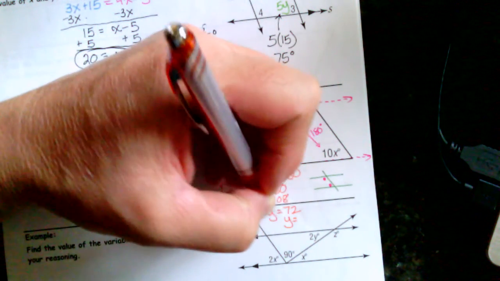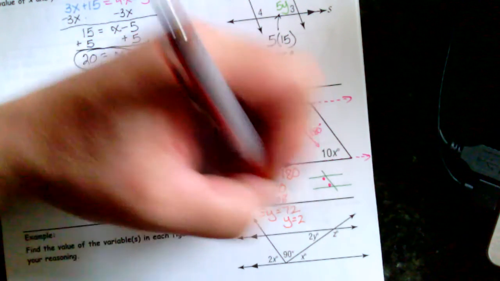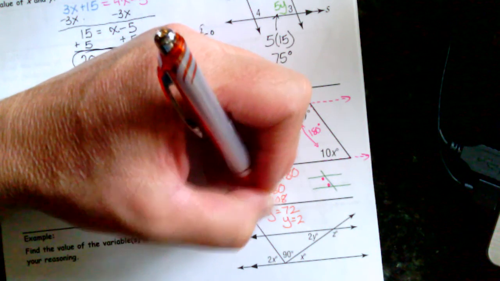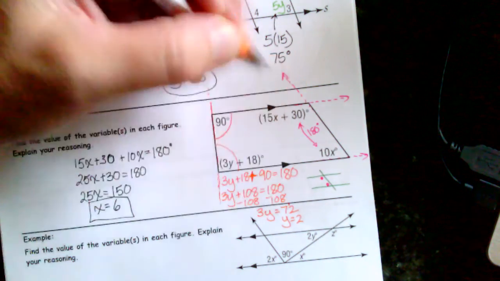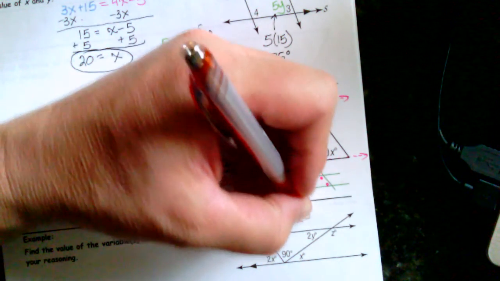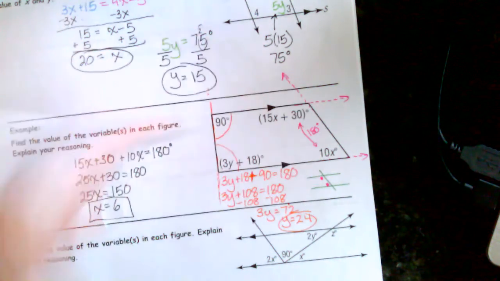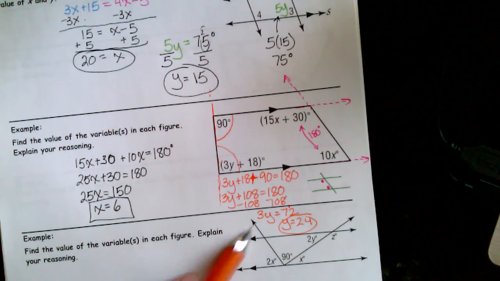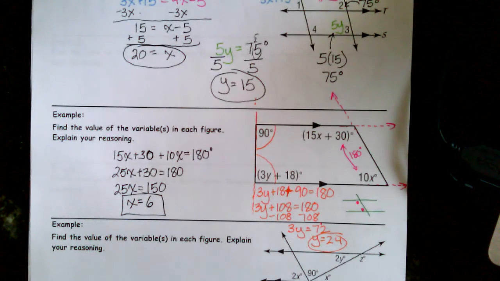So 3 goes into 7 2 times with the remainder 1. And then put the 1 right there. 3 goes into 12, 4, so y is 24. So x is 6, y is 24 for that example.